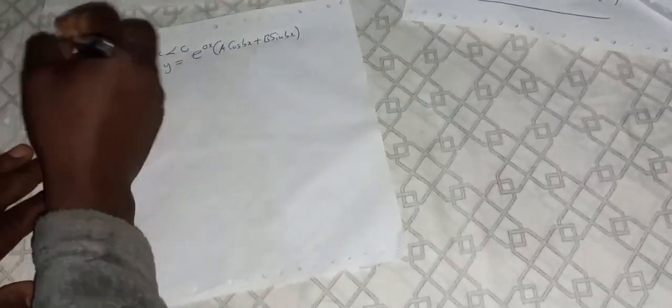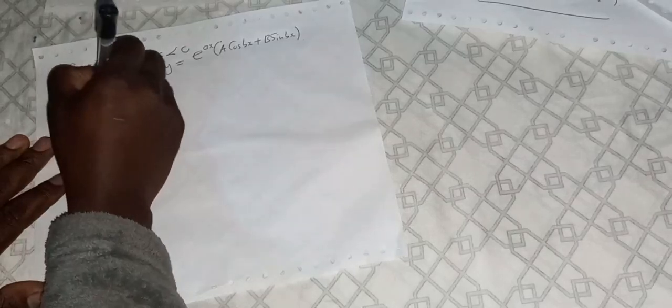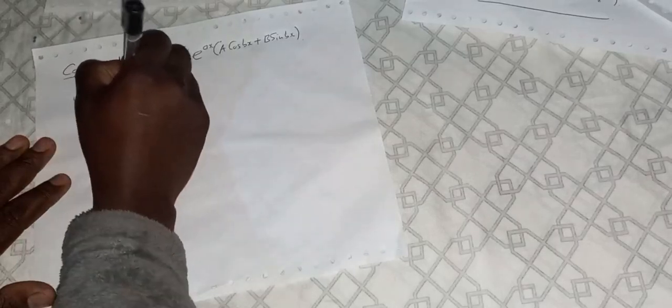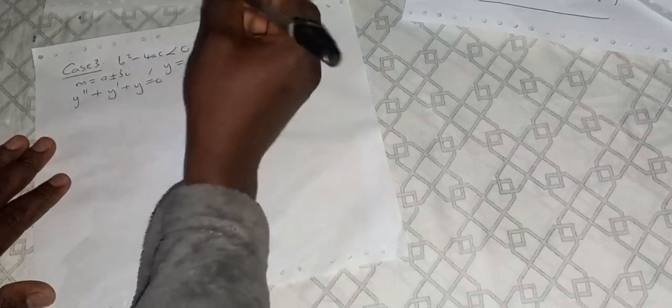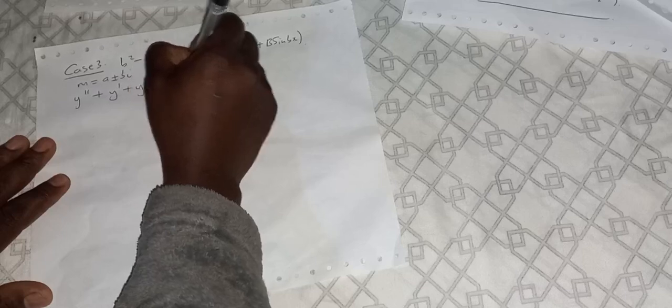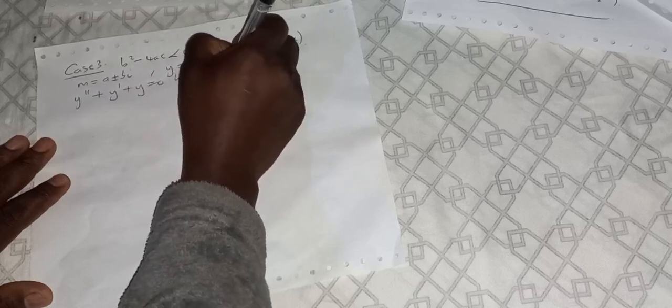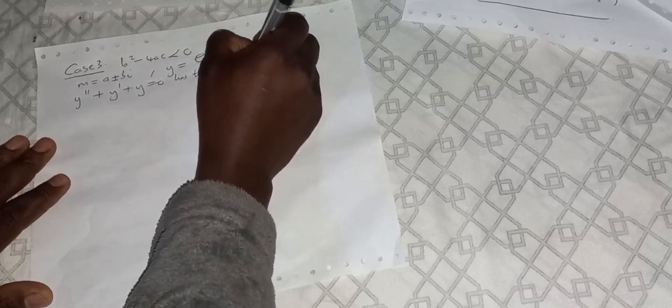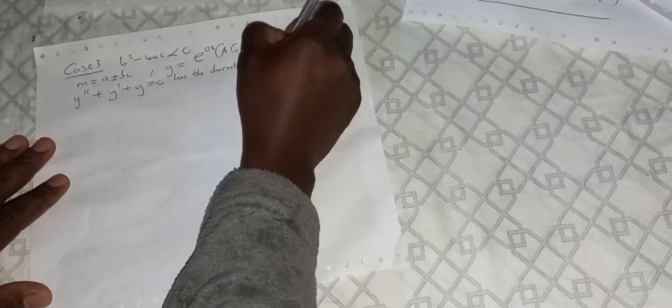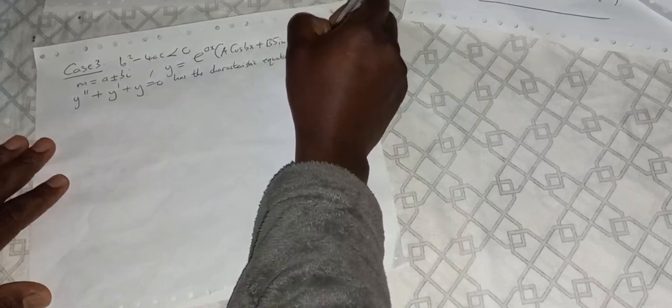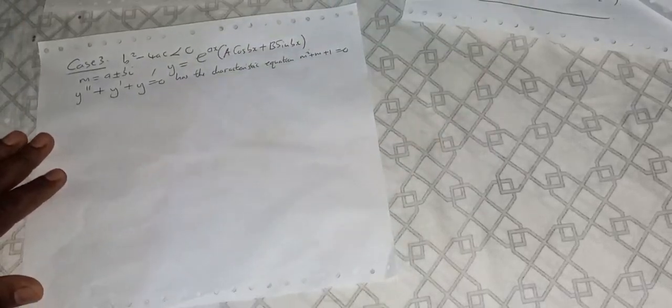Okay, let us consider y'' + y' + y = 0, which has the characteristic equation m² + m + 1 = 0. So that will be our characteristic equation. This characteristic equation, we can't factorize it, so we have to use the quadratic formula to solve it.